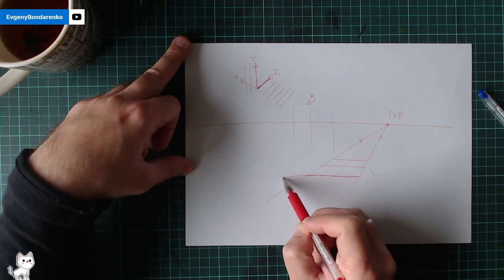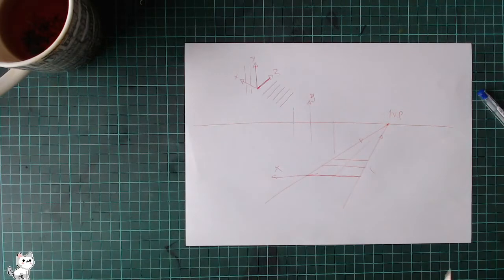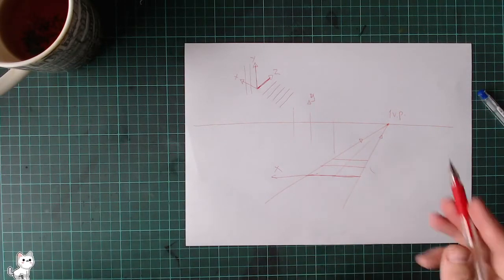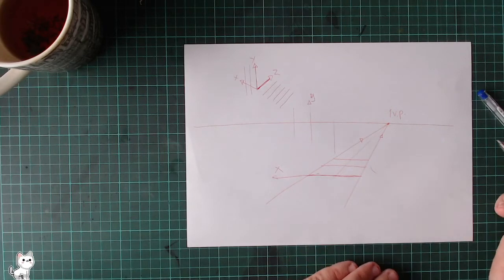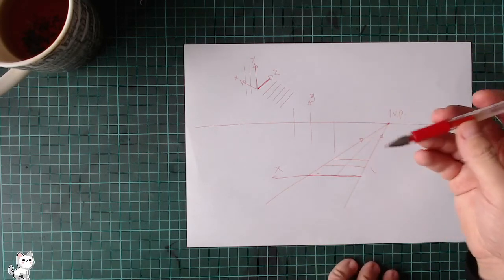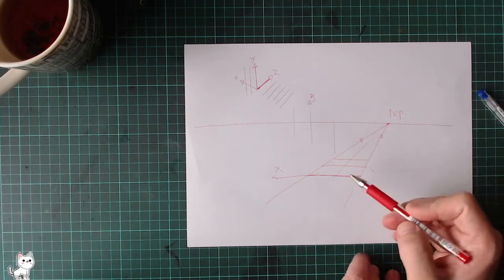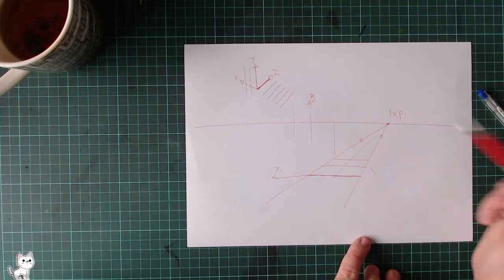So this is X. Then we start drawing according to this set of rules. We have verticals, horizontals, and deepness, which is going to vanishing point 1.